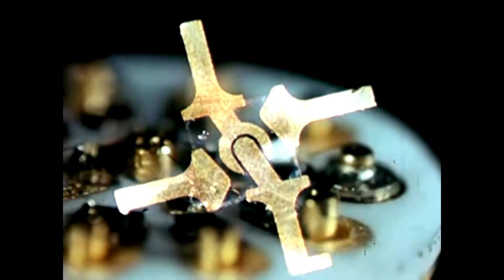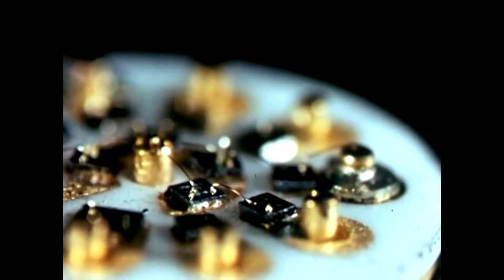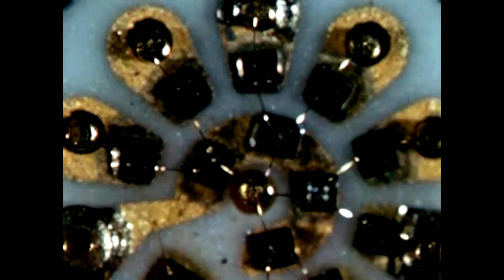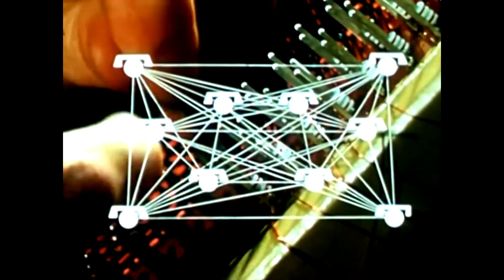Beam lead and multiple chip circuits are a step toward fully integrated circuits grown into a single block of semiconductor materials. This is the threshold of electronic telephone switching. In the years ahead, electronic central offices will bring new and better kinds of service to the telephone user.